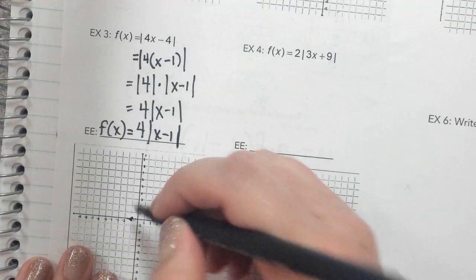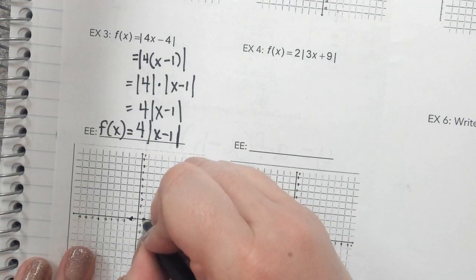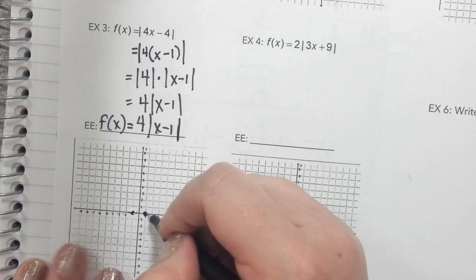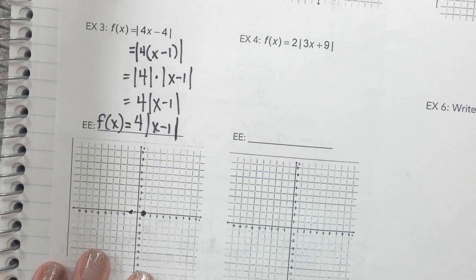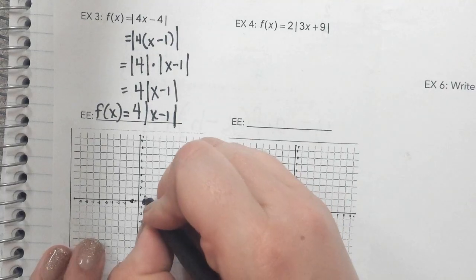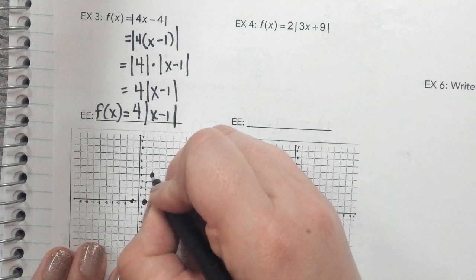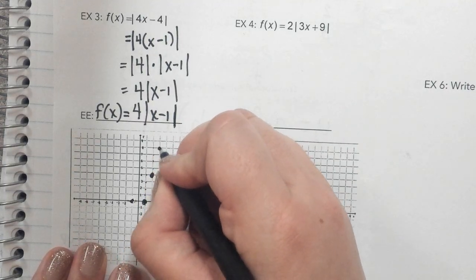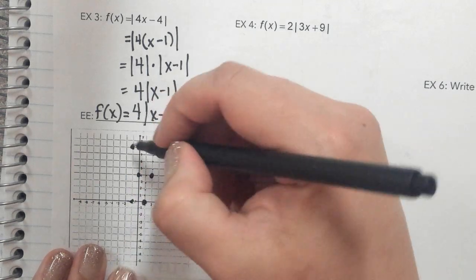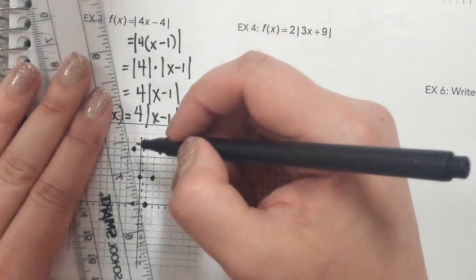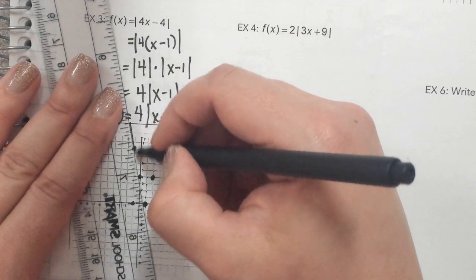Okay, right 1. Thank you. Right 1. And a vertical stretch of 4 means a slope of 4. So up 1, 2, 3, 4 over 1. 1, 2, 3, 4 over 1. There we go. Yeah, to the right 1.